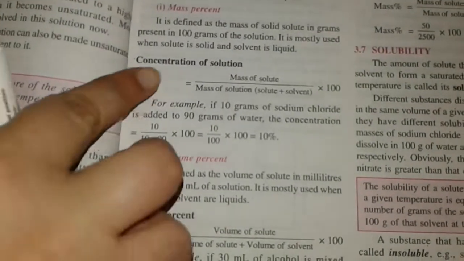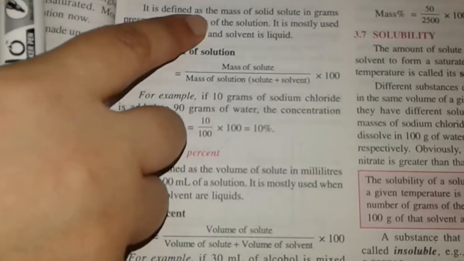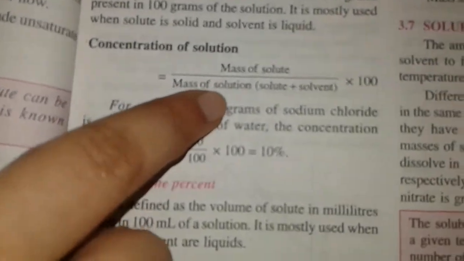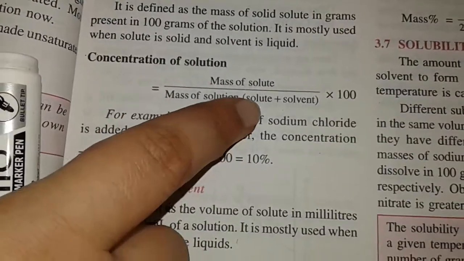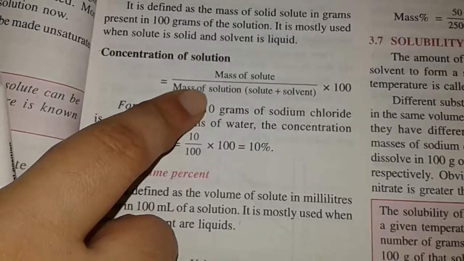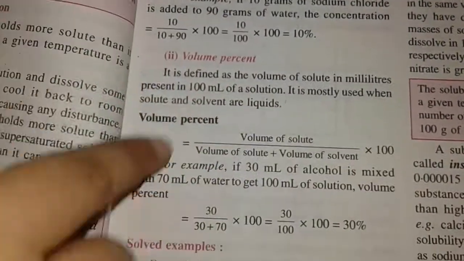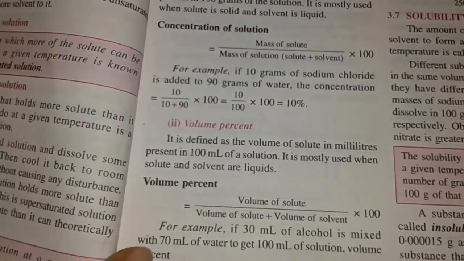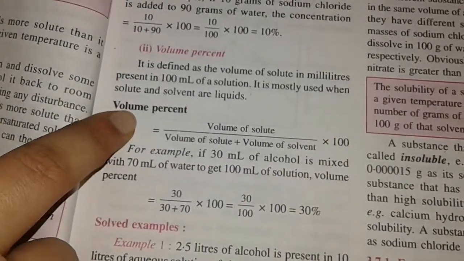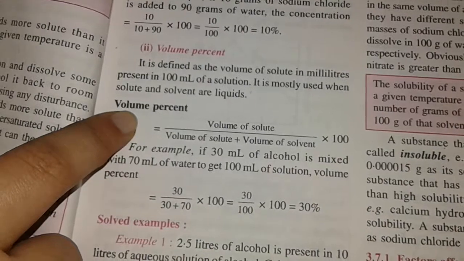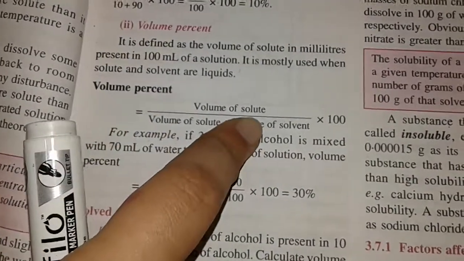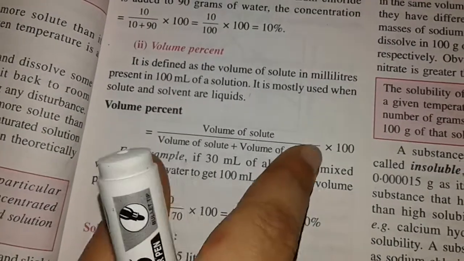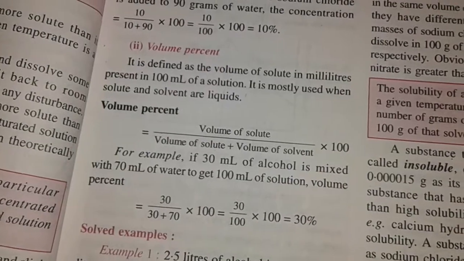So the concentration of a solution in terms of mass percent is calculated using the formula: mass of solute upon mass of solution, into 100. Solution means solute plus solvent, दोनों का mass यहाँ हम ऐड कर देंगे. This is the formula to calculate the concentration of a solution when the mass of the solute and the mass of the solution are given. Then the formula to calculate the concentration of a solution in terms of volume percent will be volume of solute upon volume of solute plus volume of solvent, that is volume of solution, into 100. These are the formulas.